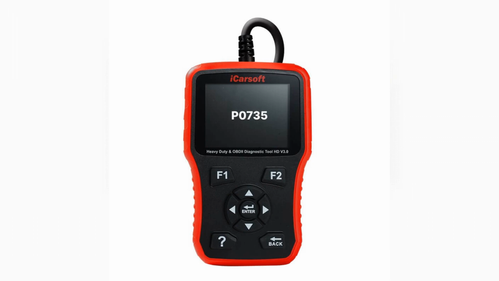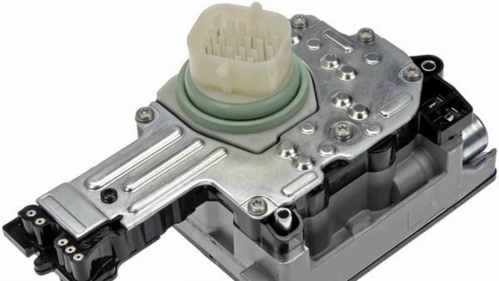Causes of the error. The P0735 code may mean that one or more of the following problems have occurred: low-level or dirty ATF transmission fluid, blocked transmission fluid passages, mechanical failure of the transmission, blockage inside the main transmission governor, faulty shift solenoid, damaged or defective PCM module.